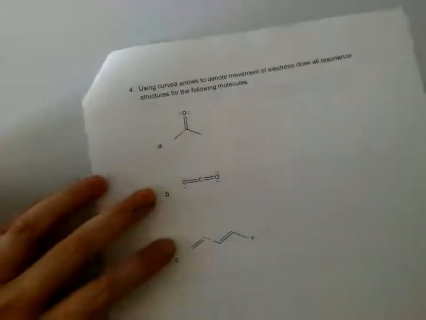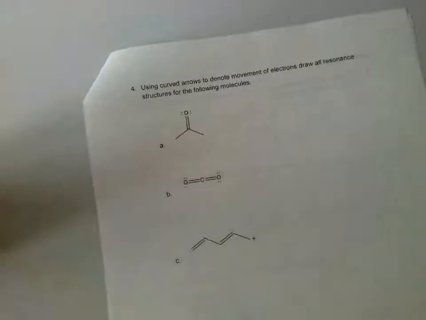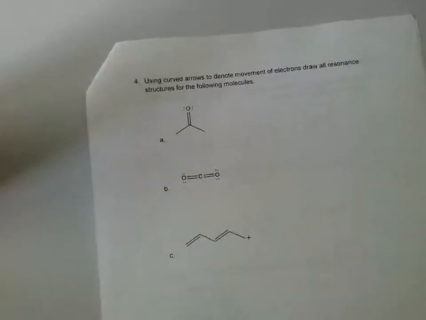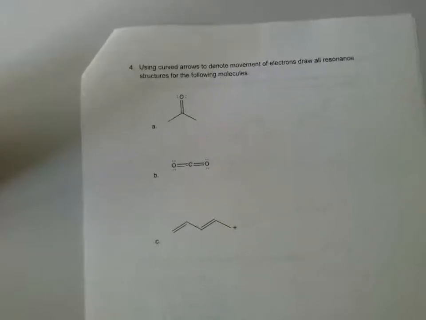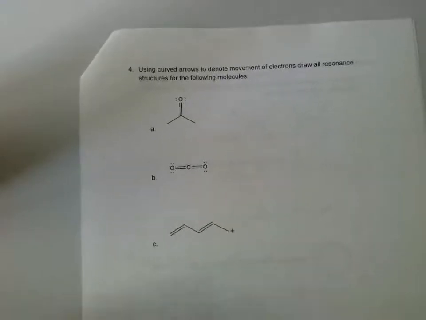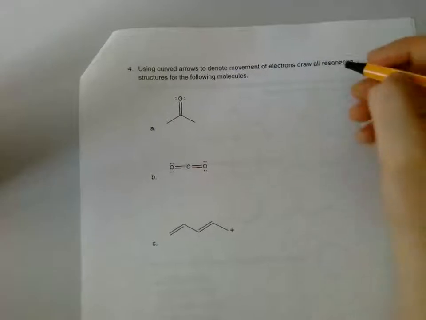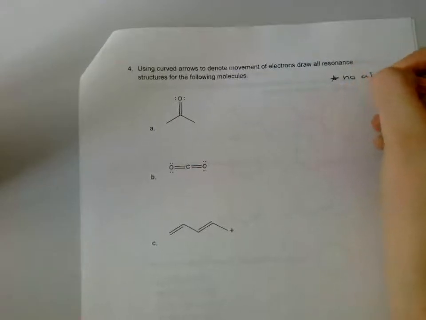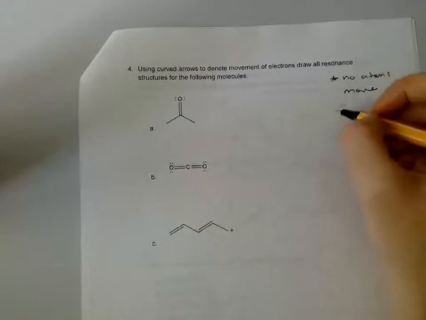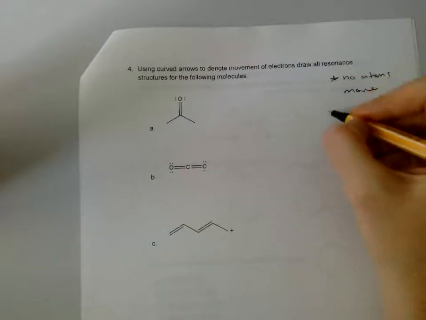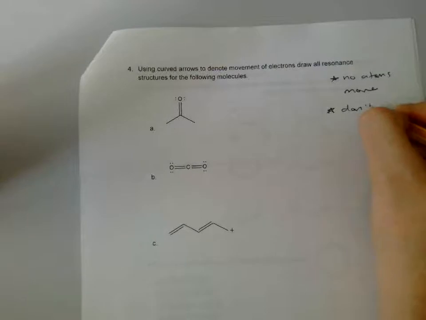Is this the last question? Oh, not quite. Okay, so this question is about curved arrows to show the movement of electrons. So it's saying draw all resonance structures for the following molecules. What I do with resonance structures, there's a few rules. No atoms ever move, right? No atoms move. And you don't break single bonds.